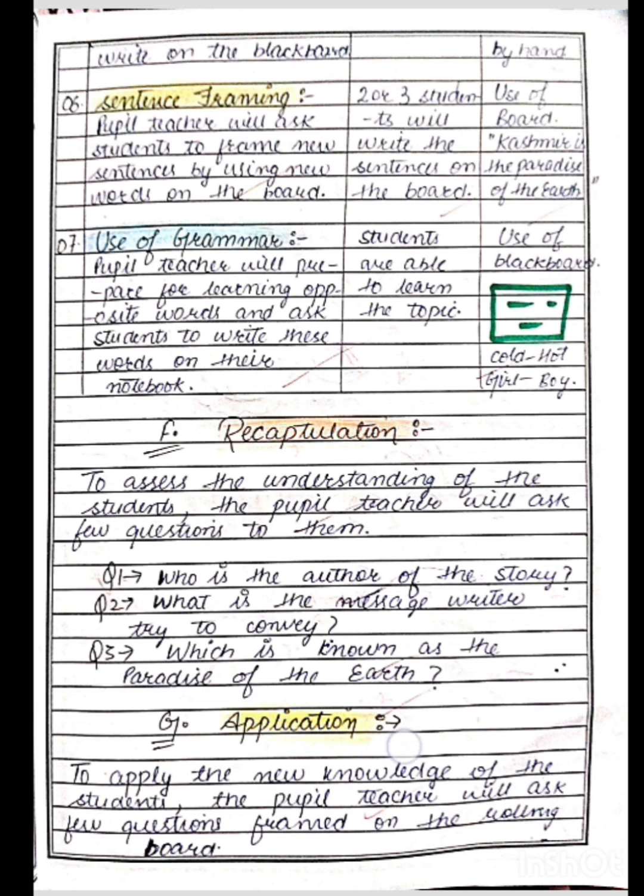Who is the author of the story? What is the message the writer tries to convey to you? Which place is known as the paradise of the earth? These are only two to three point questions.